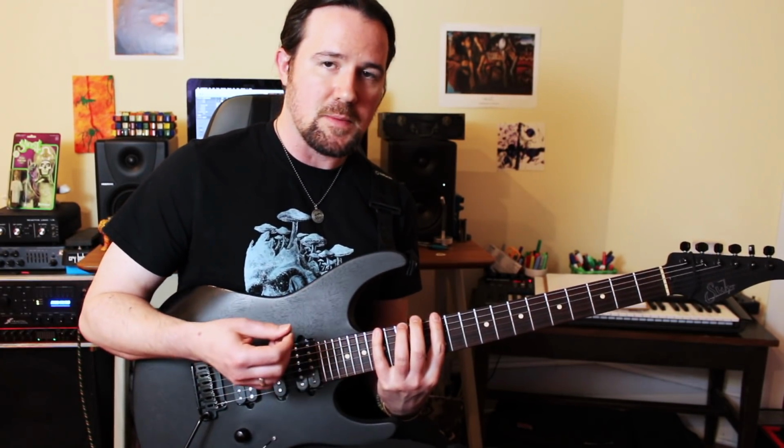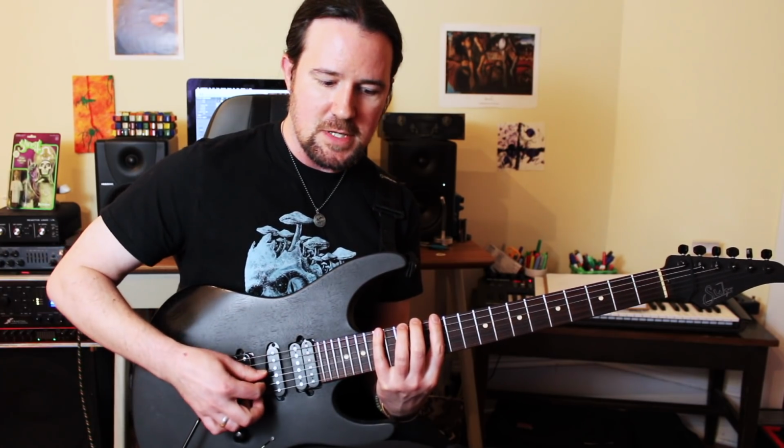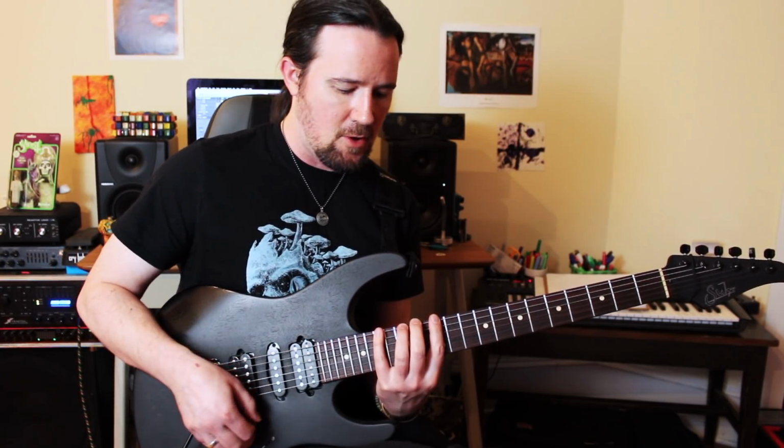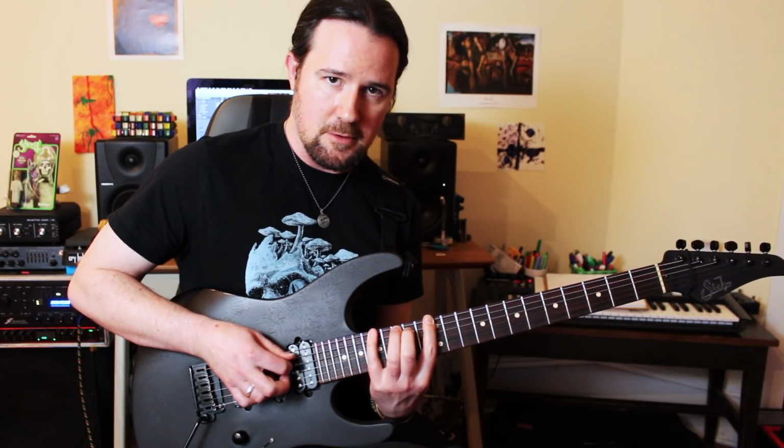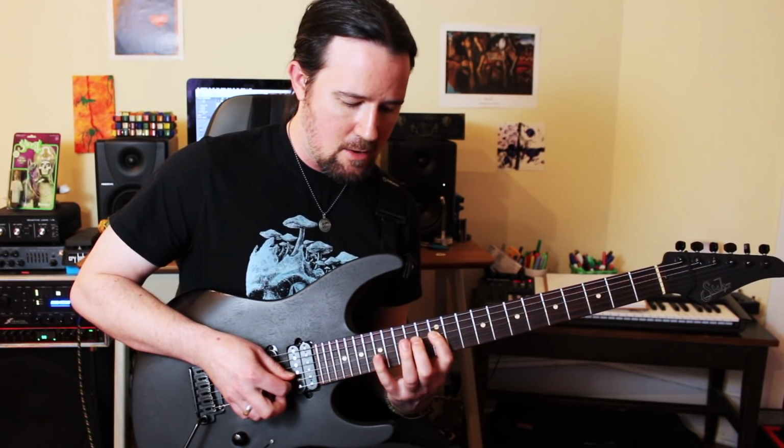Because whenever you economy pick through this thing, you end up with like this 3-string kind of sweep through the whole thing like this. Down, up, down, carry it through, down, carry it through, down, up, down.